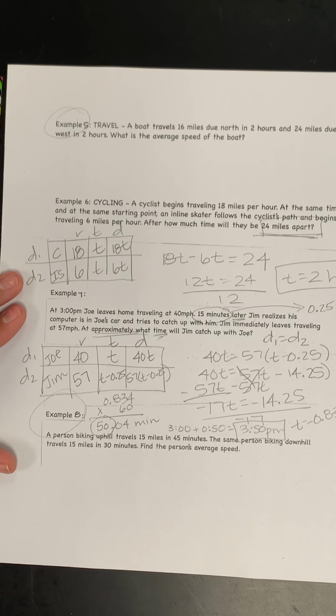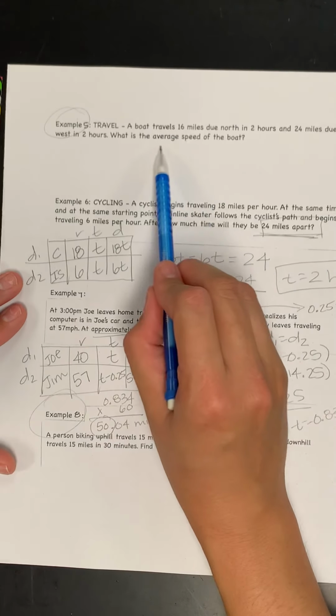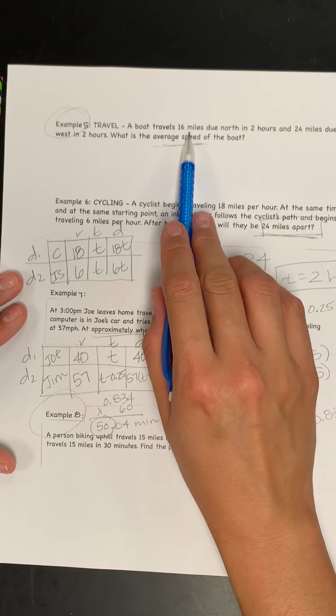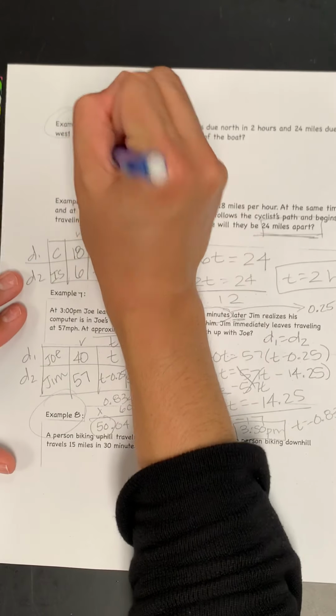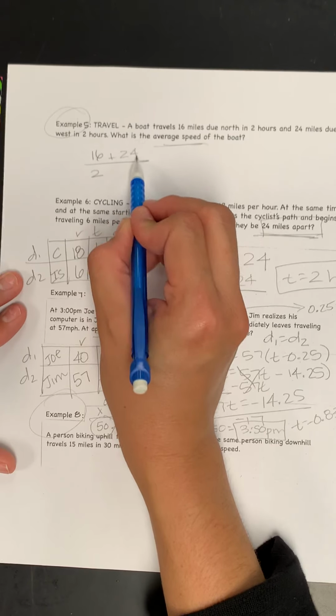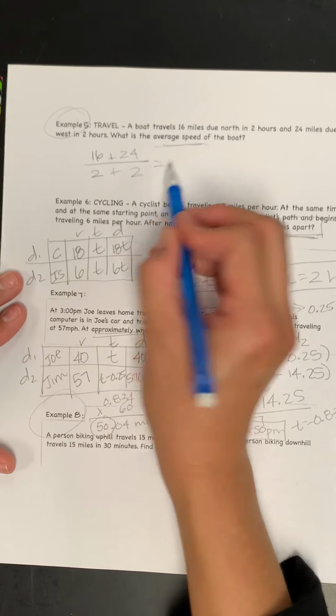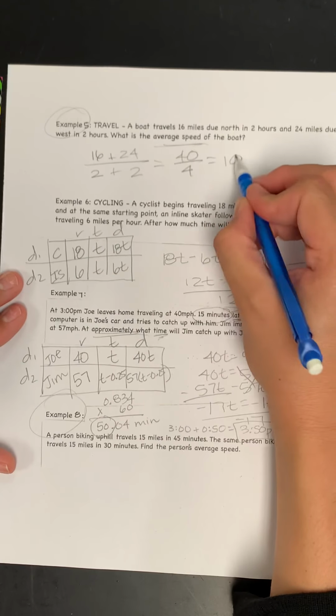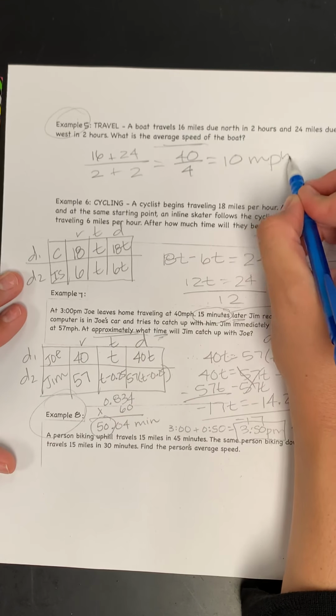Okay. Example 5, we're doing average speed. We have 16 miles in 2 hours plus 24 miles in 2 hours. I have 40 over 4, which equals 10 miles per hour.